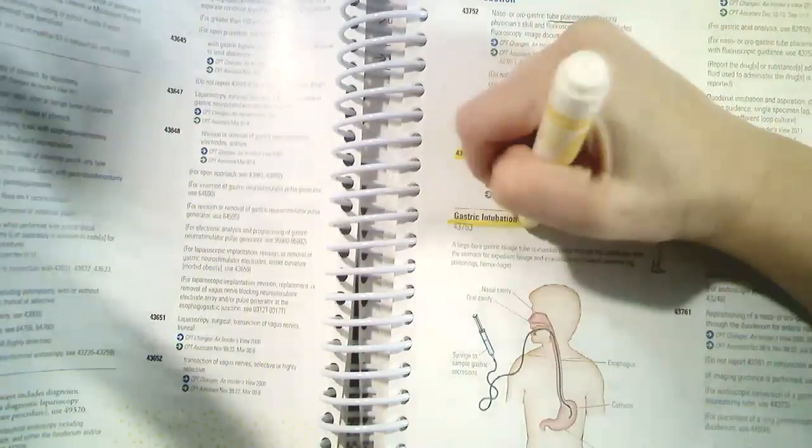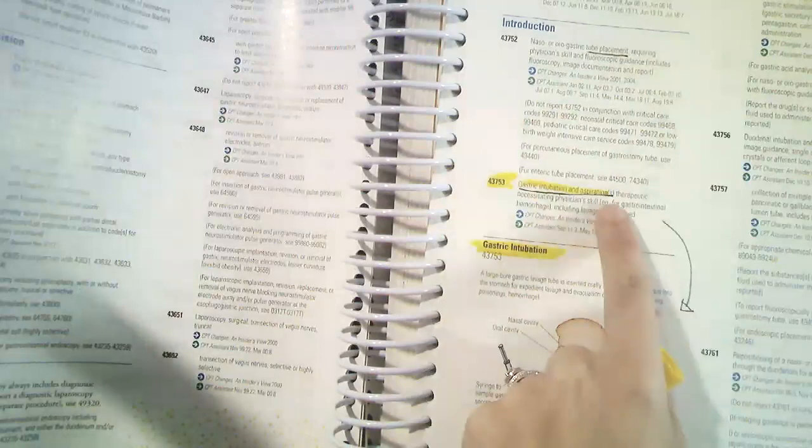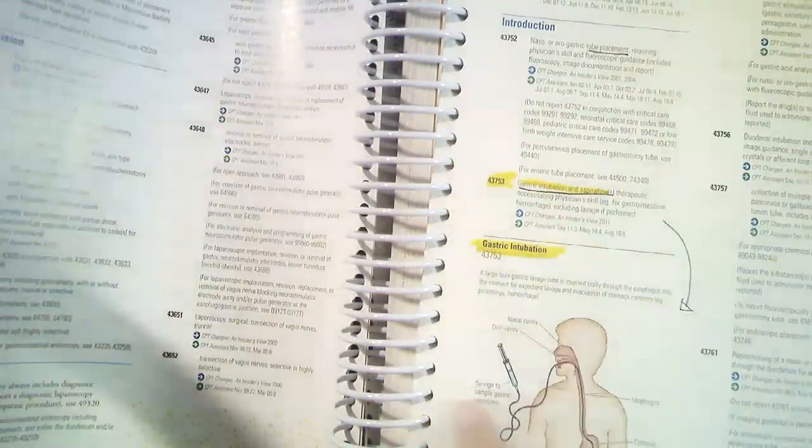And I just kind of wanted to draw your attention here on 365. We have gastric intubation and aspirations on code 43753. And this actually is what is illustrated here, because it's just kind of a confusing little section. It's pretty short, but it's like, what does that mean, gastric intubation? And it shows you right here what we're doing, okay?